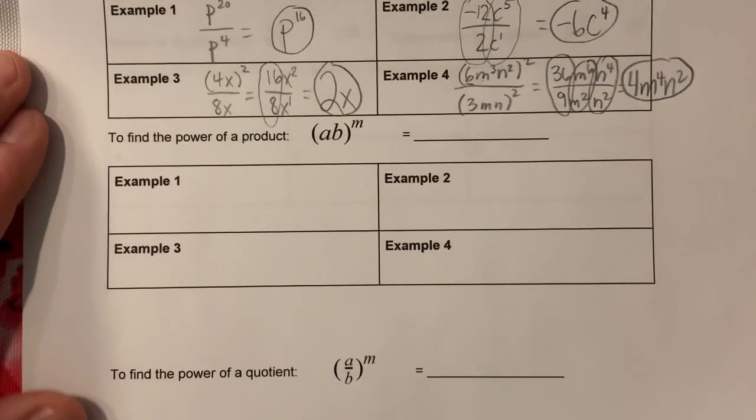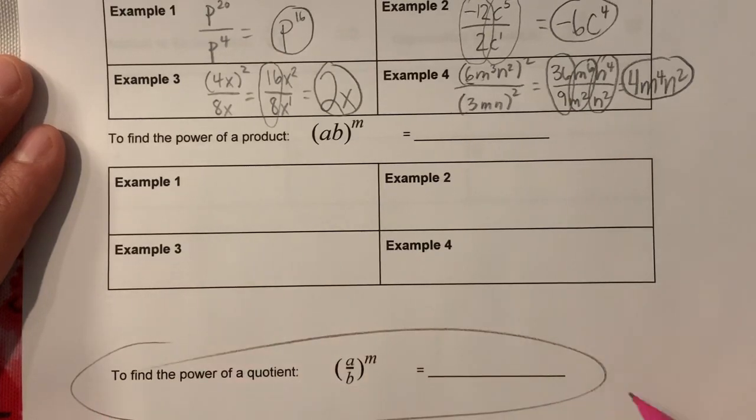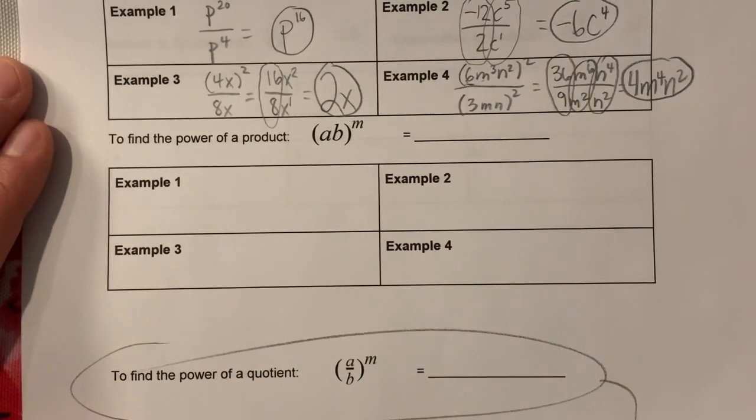And for my last property here, by the way, this piece right here at the bottom is going to go down to the next page. We'll save that for next week.